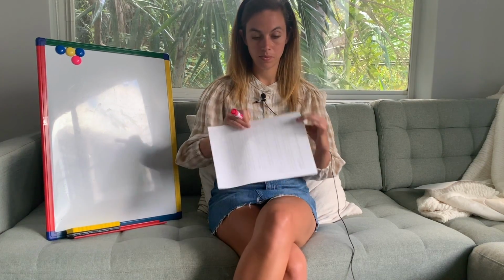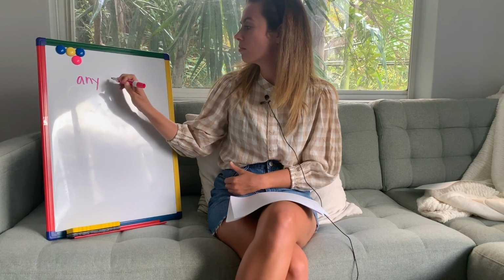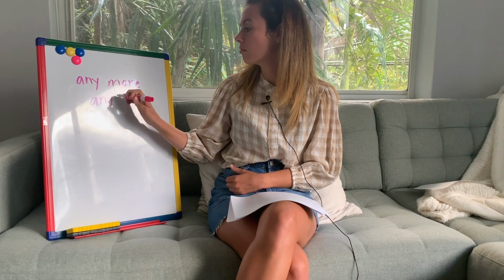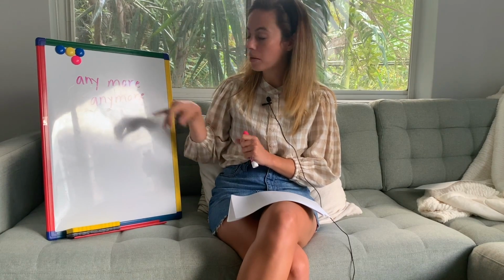So the first one we're going to talk about is anymore. You can see here on the top one I have them separated, any more, and on the bottom one it's together, anymore. Any more, separated, means any additional.